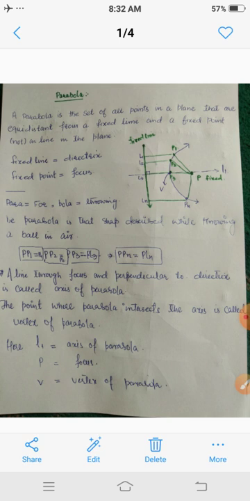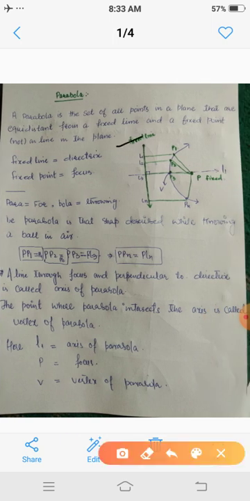A parabola is a set of all points in a plane that are equidistant from a fixed line and a fixed point. This fixed point should not be on the fixed line in the plane. That is, if we consider a fixed line, this is the fixed line and this point P is the fixed point. Now if we consider any point, let's assume that point is P1.